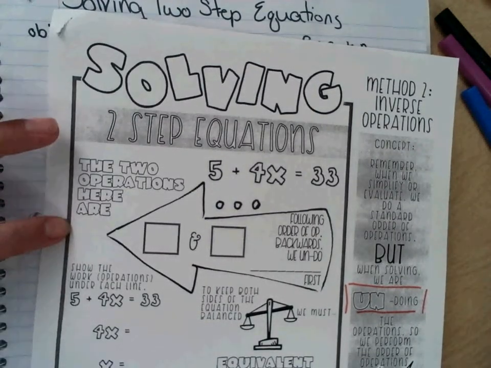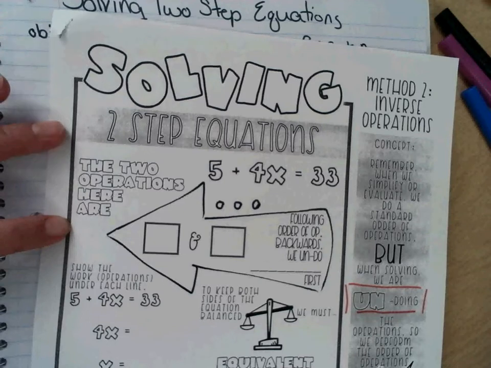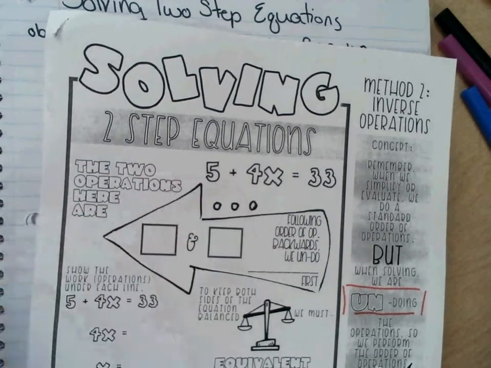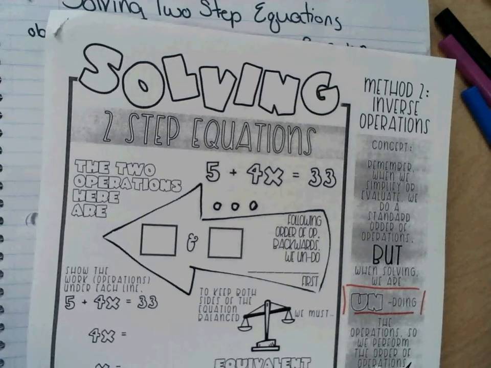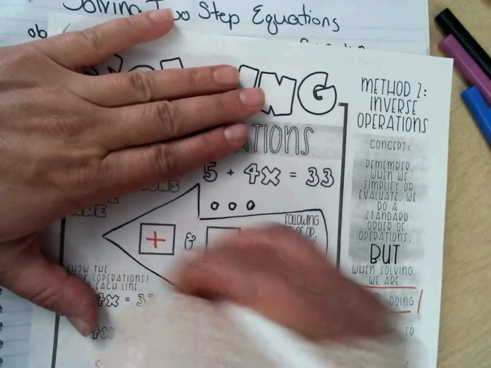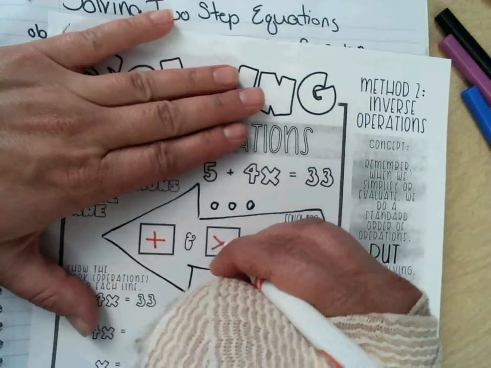So we're going to solve two-step equations. It says the two operations here are what? What two operations do I have right here? Well, I have addition, right? And I have multiplication. So I'm going to put an addition symbol. And I have multiplication.